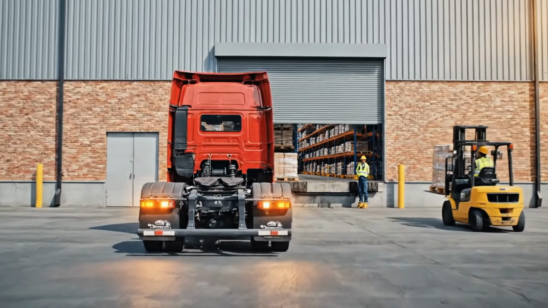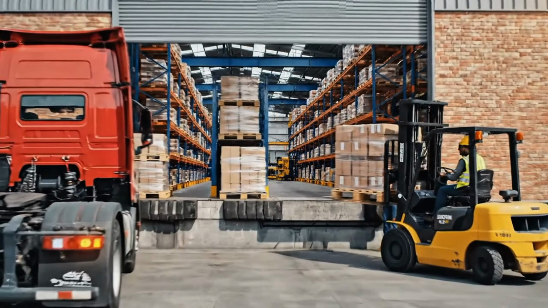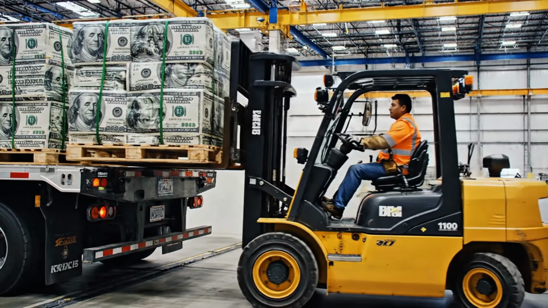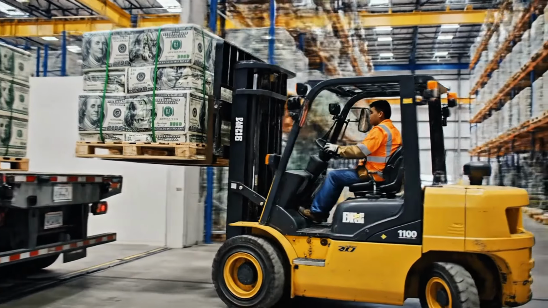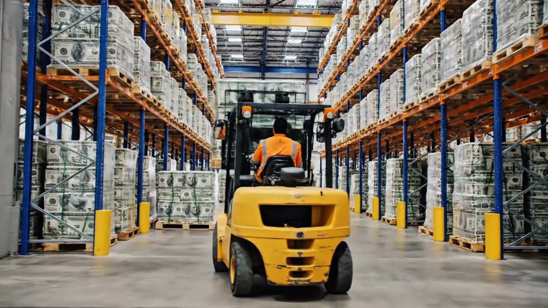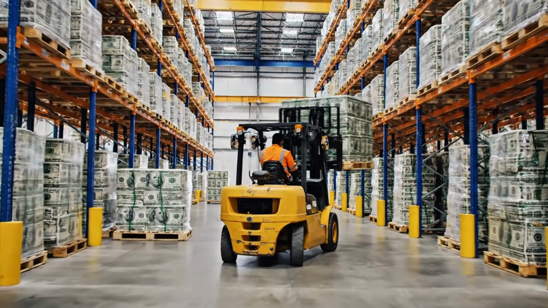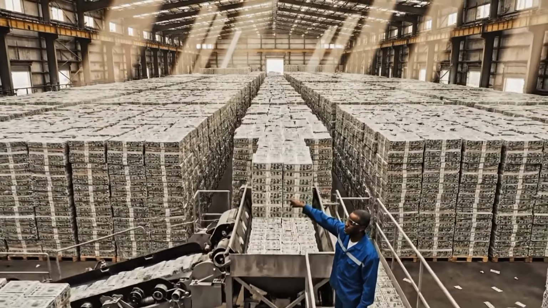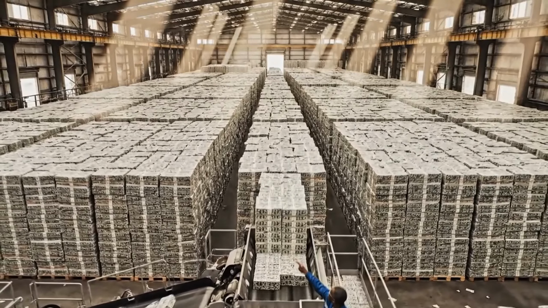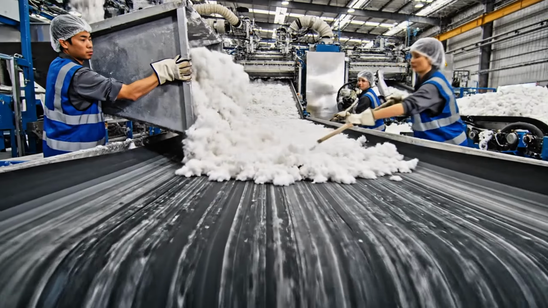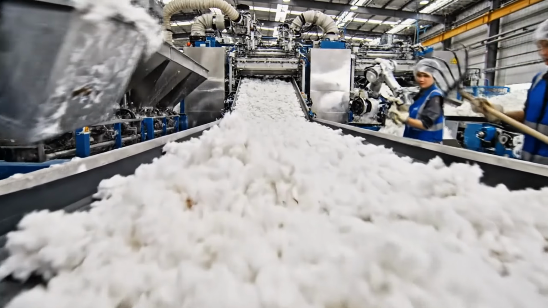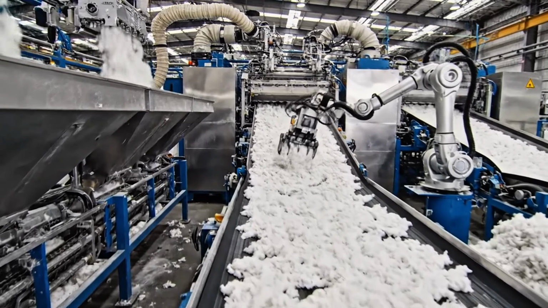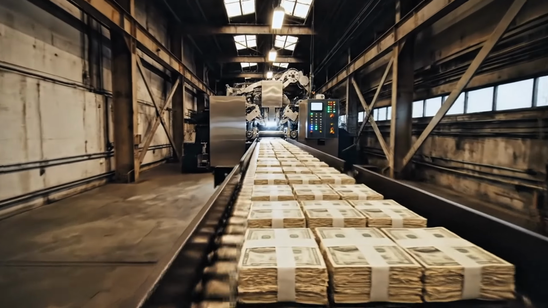Materials enter the processing zone. Heavy loads are moved with precision. Materials are staged for processing. The process transitions into automation. The factory prepares for transformation.